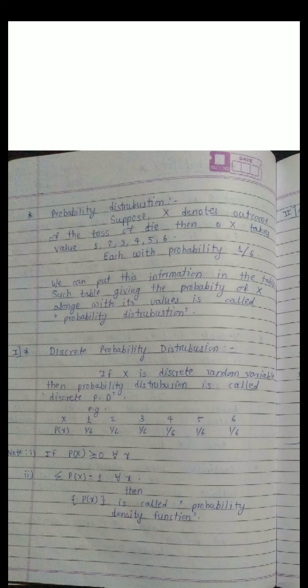Similarly, there are two types of probability distribution: discrete probability distribution and continuous probability distribution. First we will see discrete probability distribution. What is meant by discrete probability distribution? If the random variable is discrete in that distribution, then it is called a discrete probability distribution. Here the example is X equal to 1, 2, 3, 4, 5, 6, and P of X is equal to 1 by 6 for each.